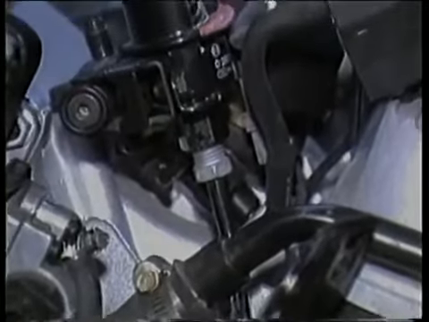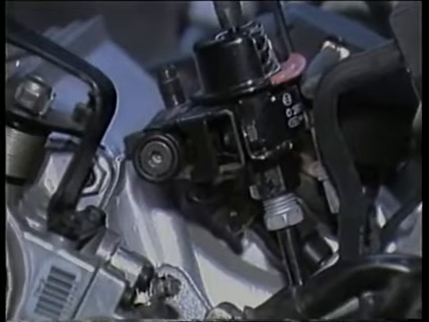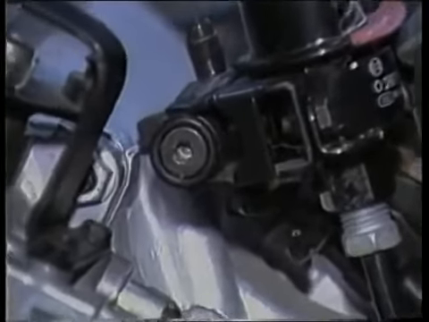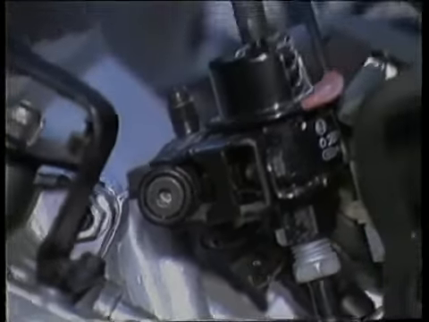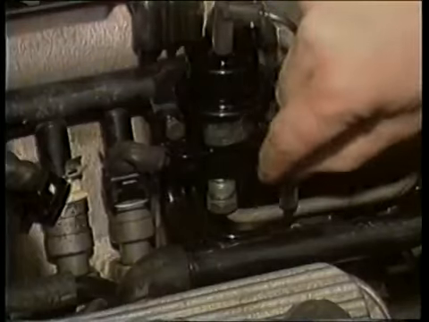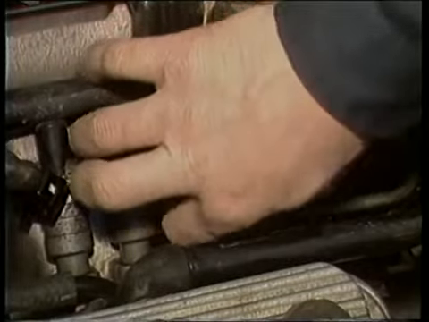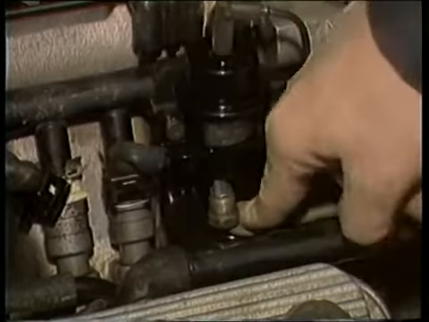To replace a fuel pressure regulator, disconnect the fuel line going to the unit. Then unbolt the pressure regulator from the fuel rail. Make sure fuel pressure has been released before disconnecting any line.